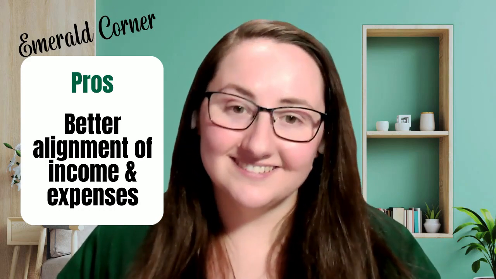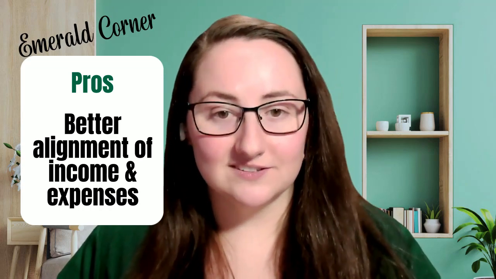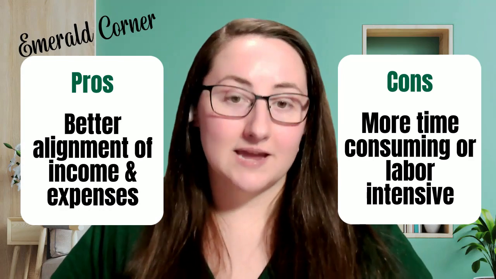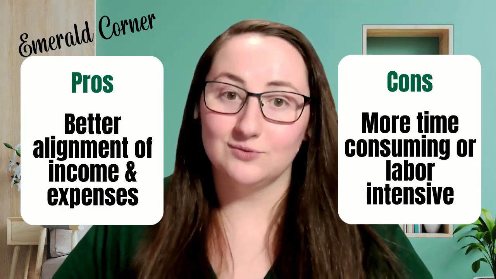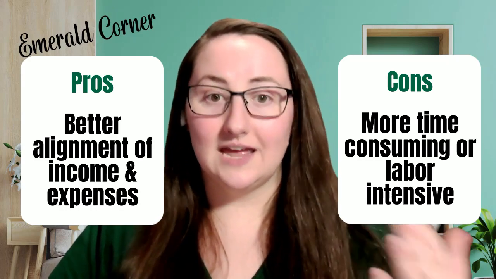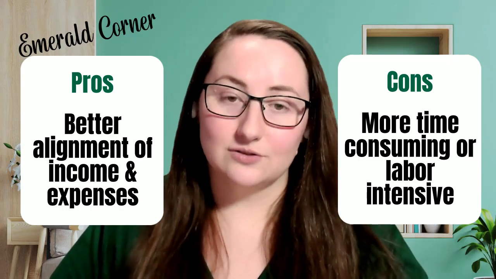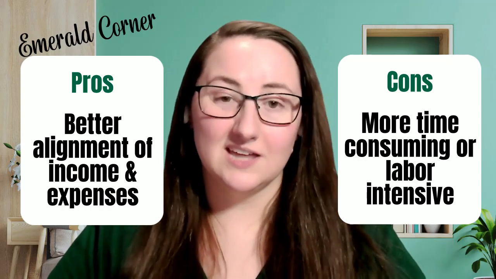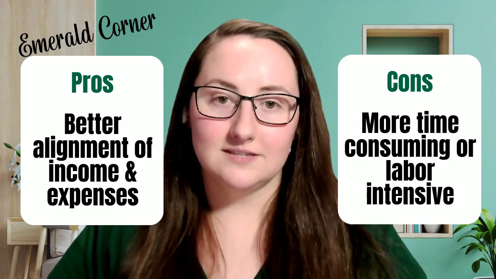Negatives, well, as we talked about, this one is going to be a little bit more work intensive, more labor if you're paying someone, or more time if you're doing it yourself. Because, like I said, you're going to need to enter the invoices, you're going to need to enter the bills that you receive, you're going to need to account for potential inventory, that kind of stuff, if you're using the accrual method.